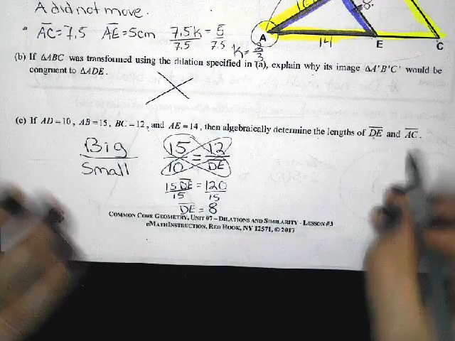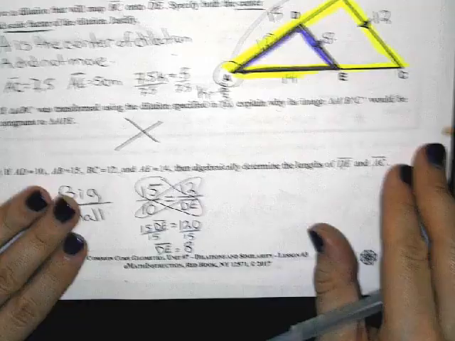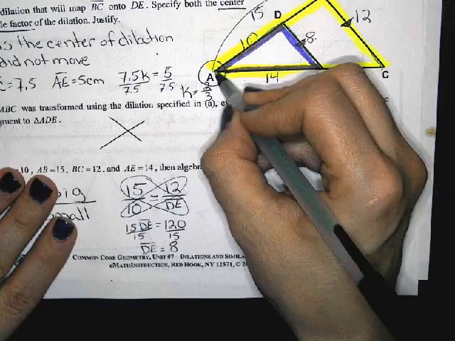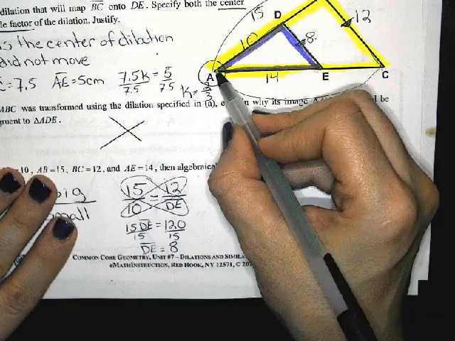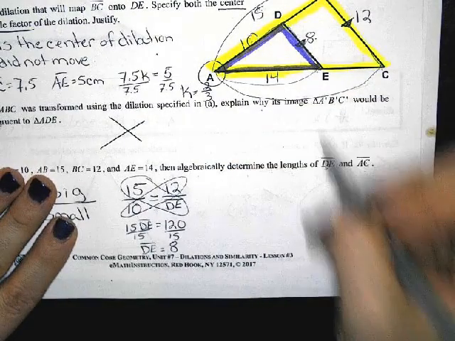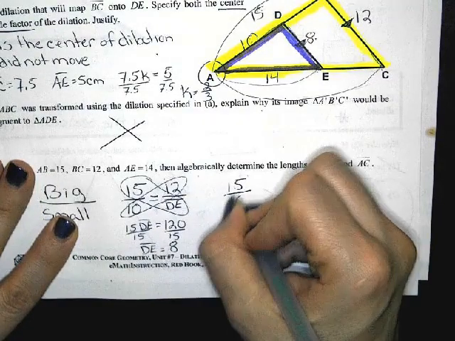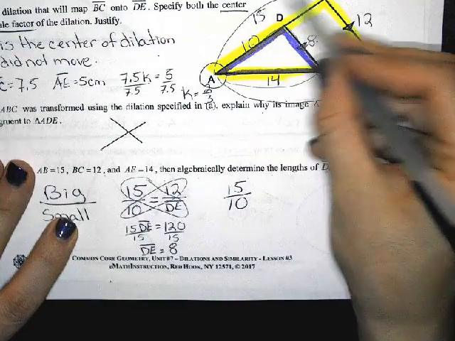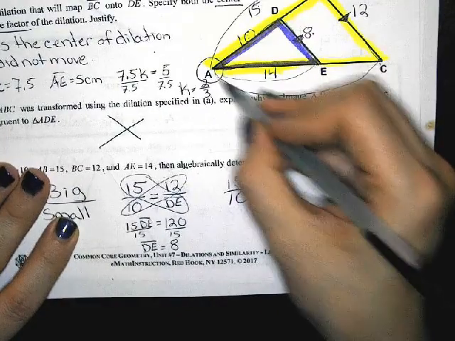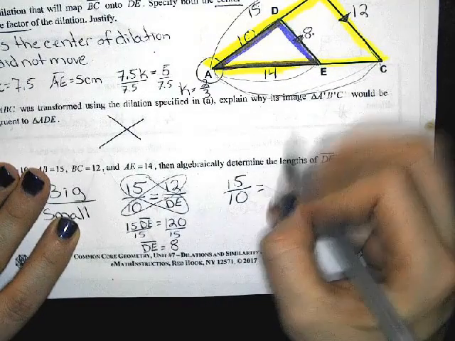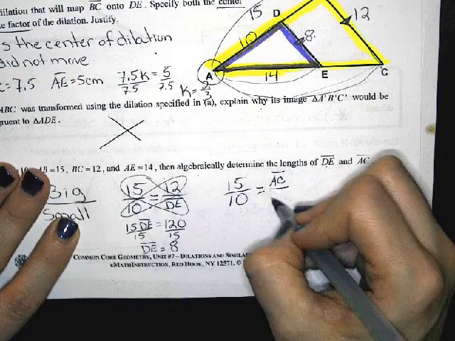Now we need to do the same thing and find AC. AC is the big triangle, and its matching piece was AE of 14 of the small triangle. So again, 15 over 10 worked for the first one, because that was big over small, and it is going to equal big, well, we don't know AC, so I'm going to put it in as AC, over its matching side of 14.